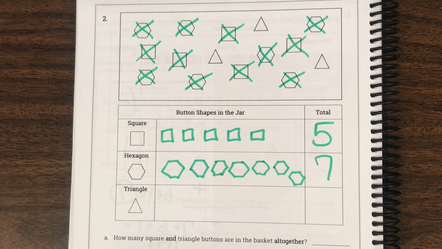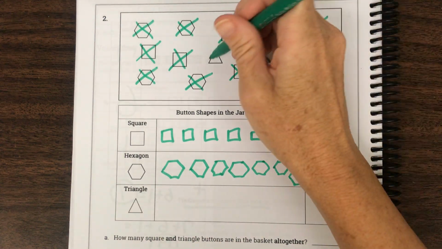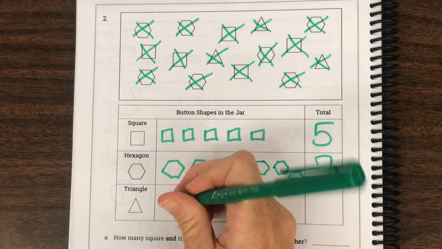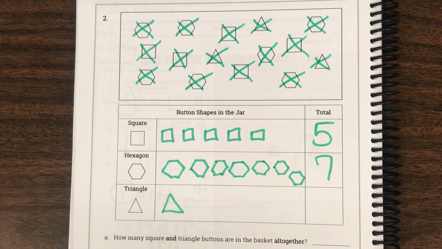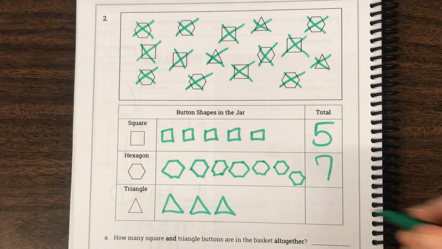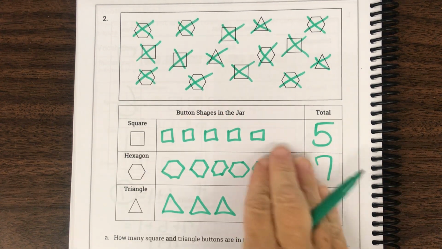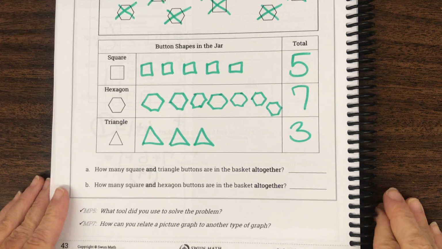Okay, let's count our next shape, triangle. I see 1, 2, 3. Ready? 1, 2, 3. So there's 3 triangles. Okay, now that we have our totals and we drew our picture graph, now we can answer our questions.